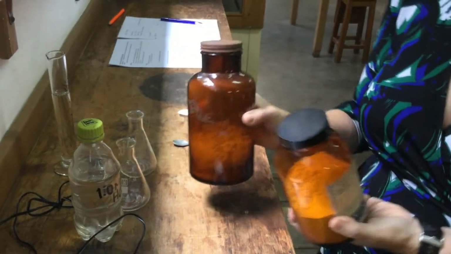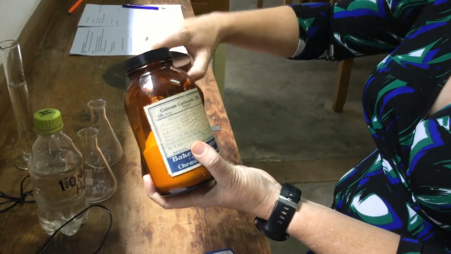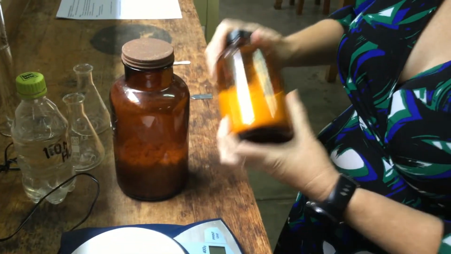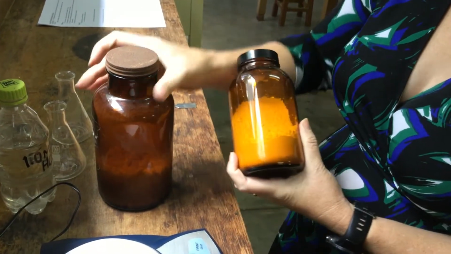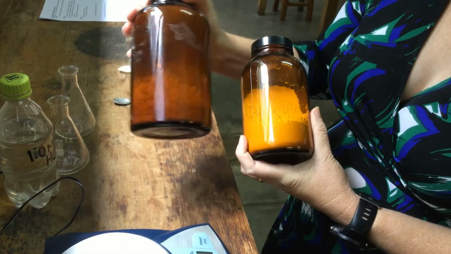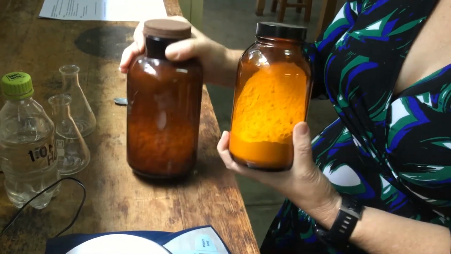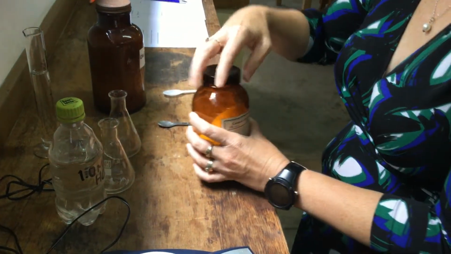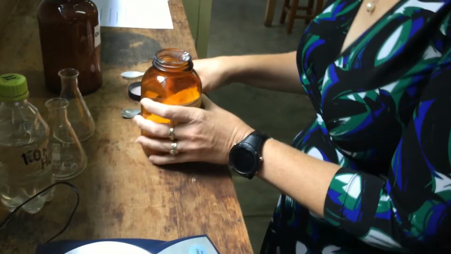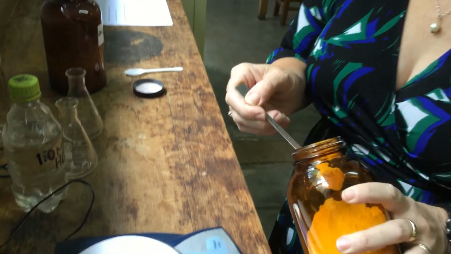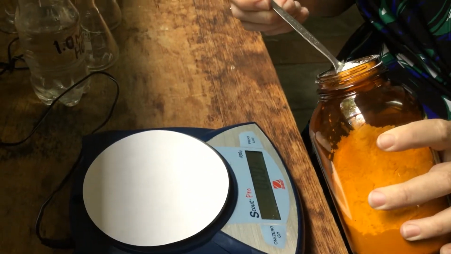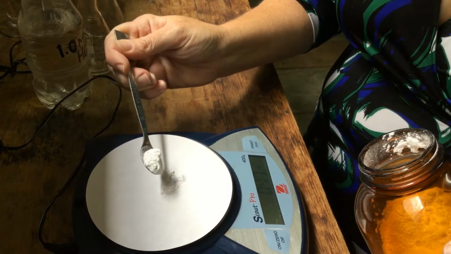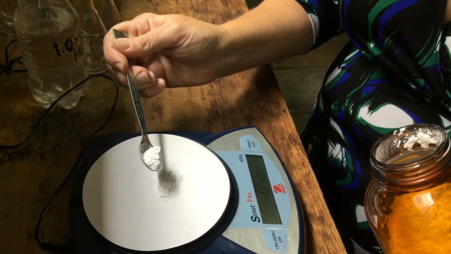We've got two bottles of calcium carbonate, and the difference between the two, one is a powder and one is chips. We call them marble chips. So the difference between the two of these is particle size. The practical goes that we are going to measure out 1 gram of each of these. So we're going to keep all the other variables the same. 1 gram of calcium carbonate powder.